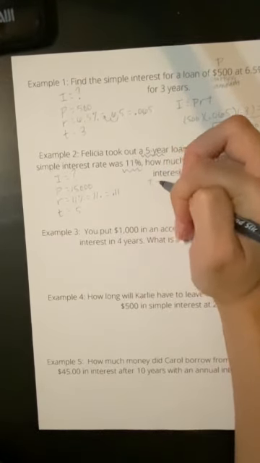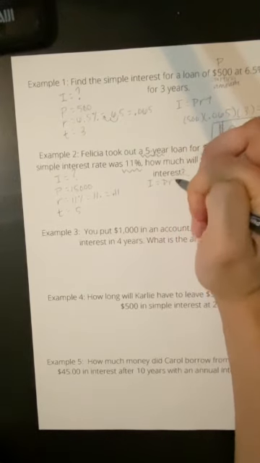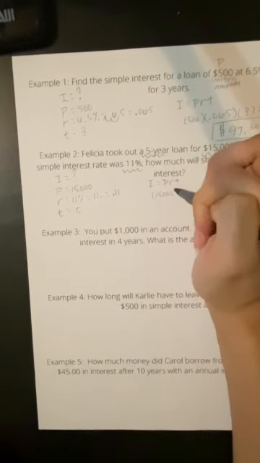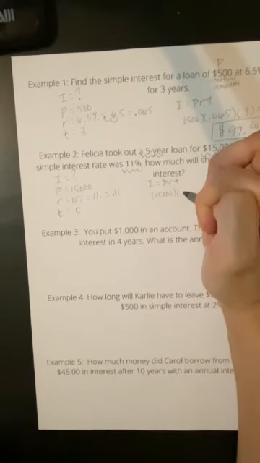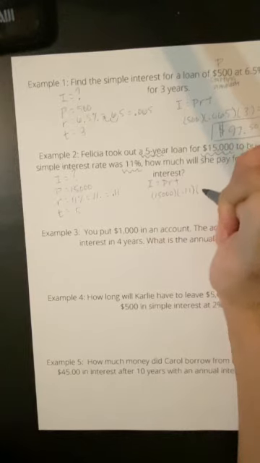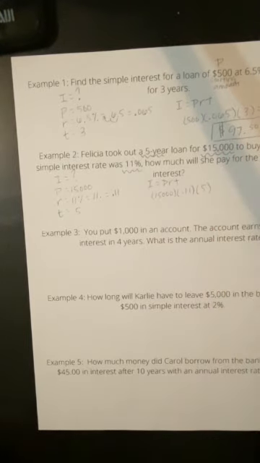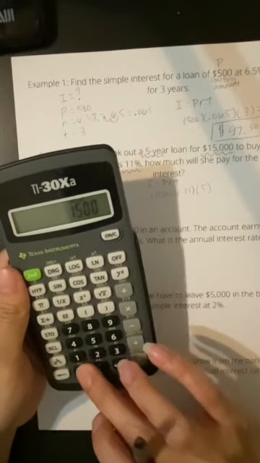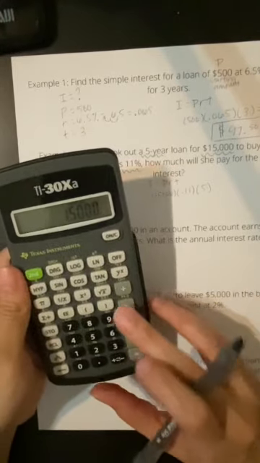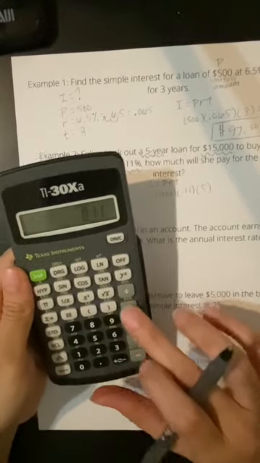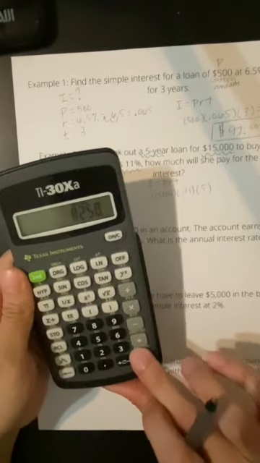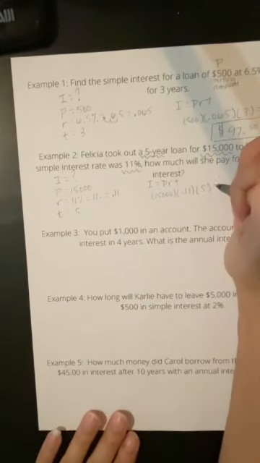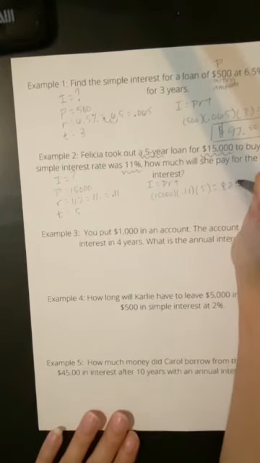So let's get right on it. PRT: 15000 times 0.11 times 5. And again, we can plug this right into our calculator. 15000 times 0.11 times 5 is 8250.